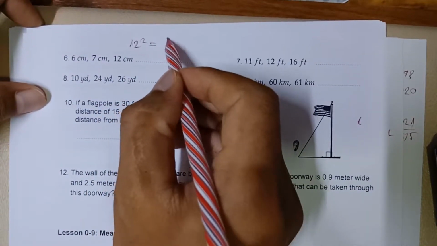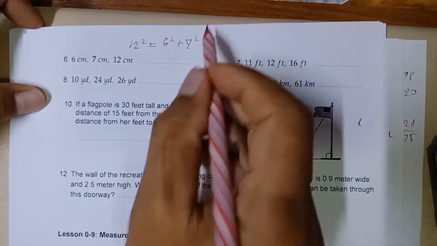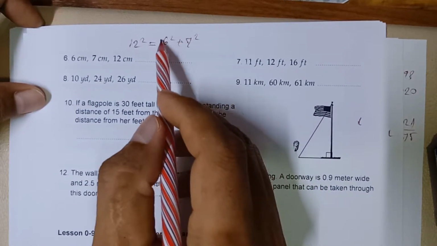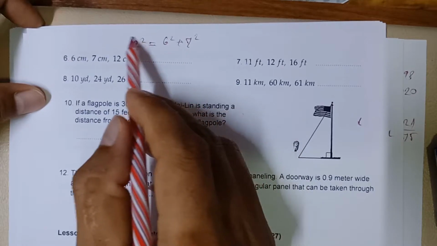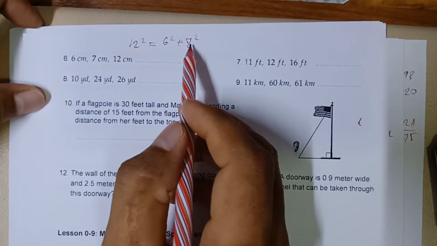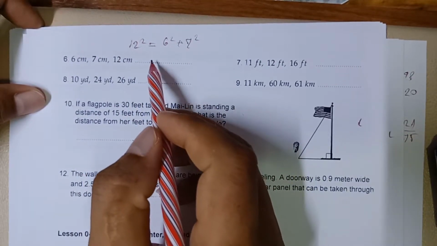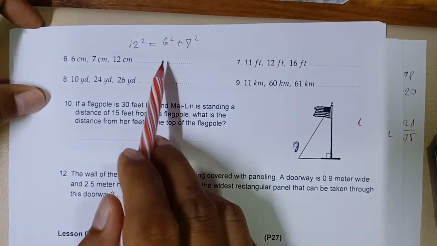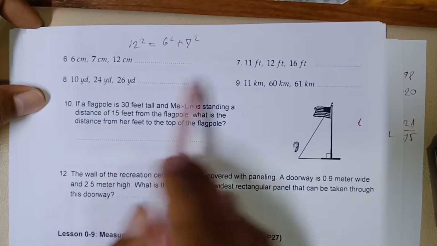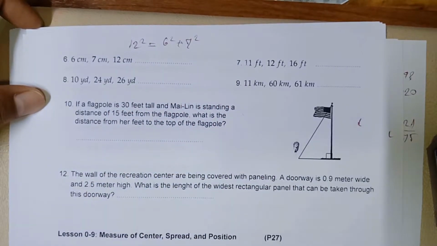Is it equal to 6 squared plus 7 squared? You do the calculation, add together, and then compare with this side. If they are equal, then it is a right triangle. If they are not equal, then your answer is no. The same process applies to the other ones, 7, 8, and 9.